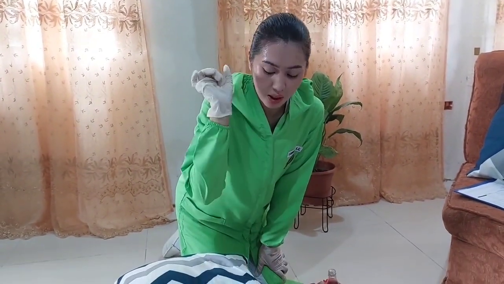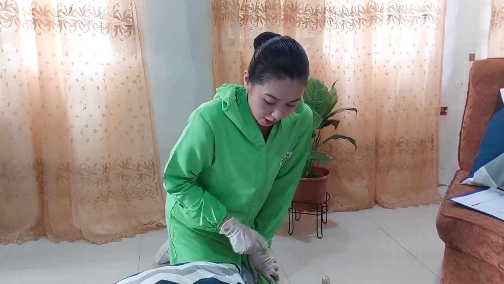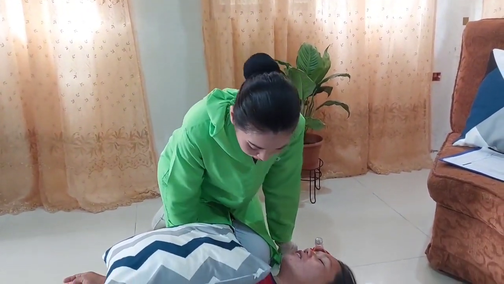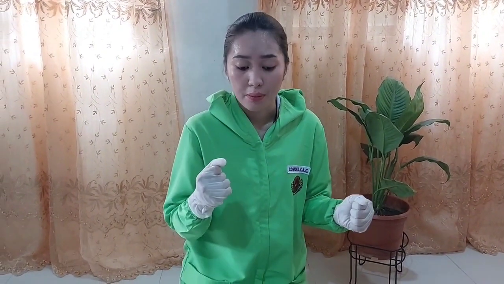Okay, and as you have observed, in doing the CPR we are using our body weight and not our arms. Now, after 5 cycles of the 30:2 compression-ventilation ratio, that means we have already gone 2 minutes. That just means we have aimed for the 100 to 120 compressions in a minute. So we have reached that already.